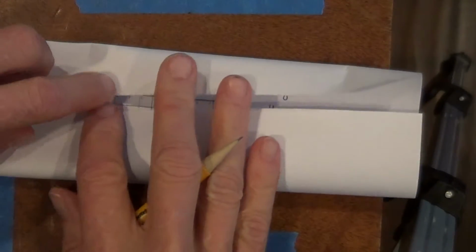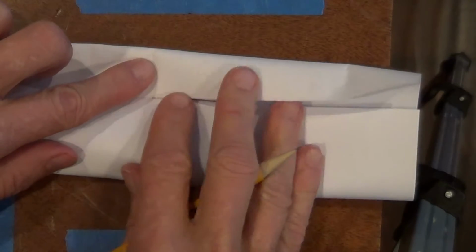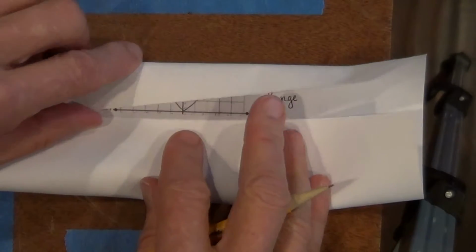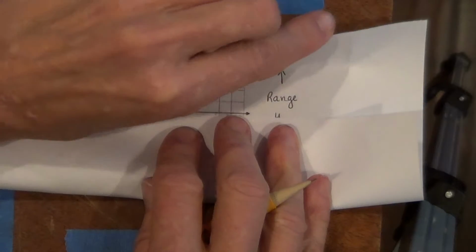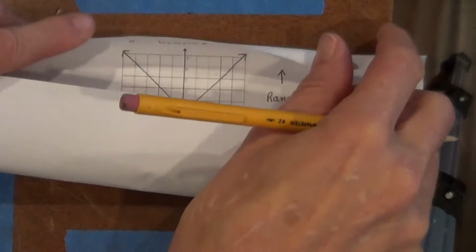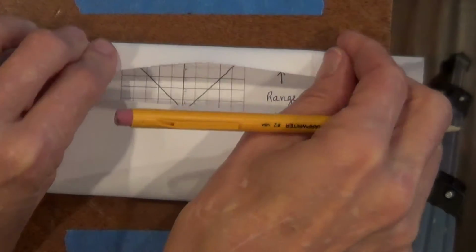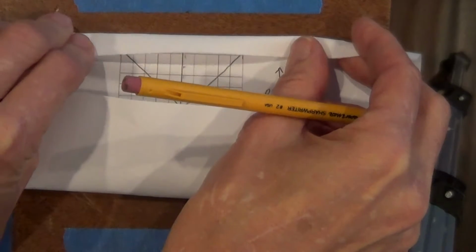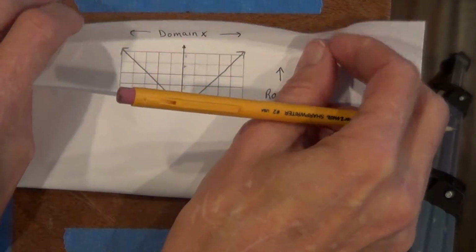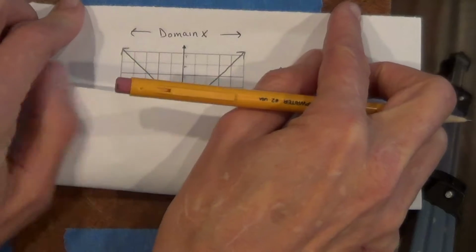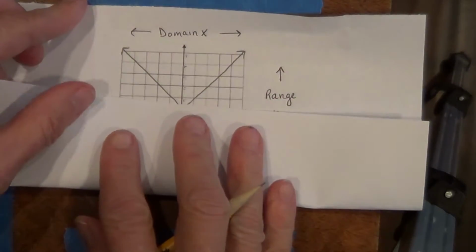Fold them in. And now let's start with the top one. As we come out here, can we keep this restriction on the graph? The arrows say no, they're going to push it off the top. So there is no restriction on the top.